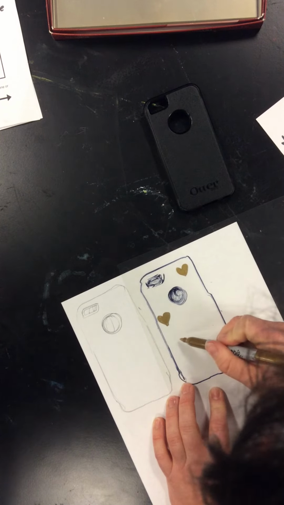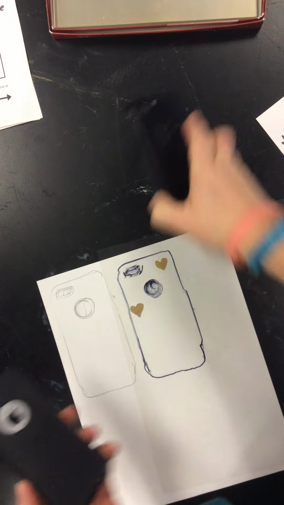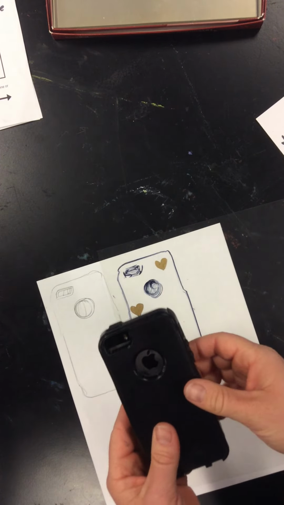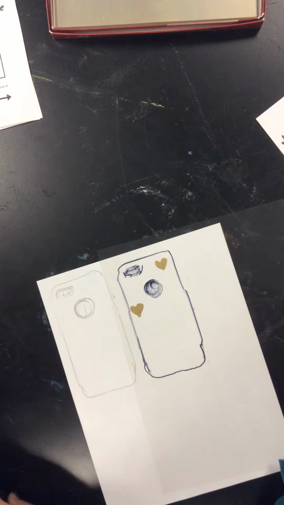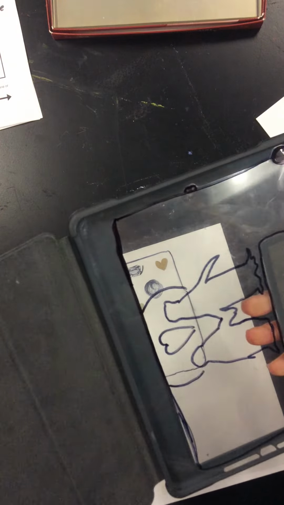I could do people too. So there's numerous ways to go about this. You have to figure out what makes sense for you. And if you actually want to draw directly on your phone, or if you actually want to draw directly onto your iPad, whatever works for you, there's lots of different options.